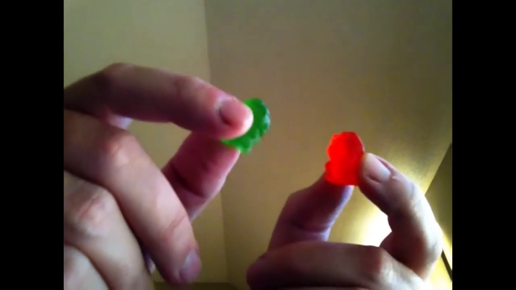Hi, everybody. I'm a gummy bear. I sure wish I had some friends around. Hello. I'm Green Gummy Bear. You're green? I'm red. We're going to be best friends. And it's time for our favorite school subject, math.